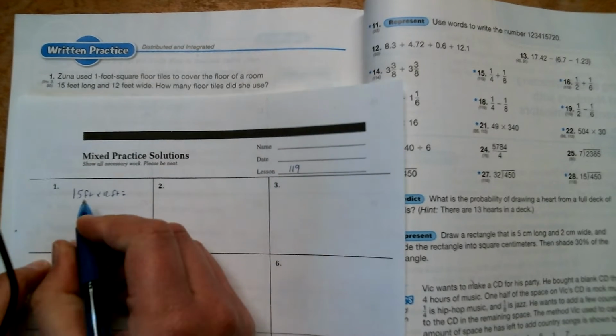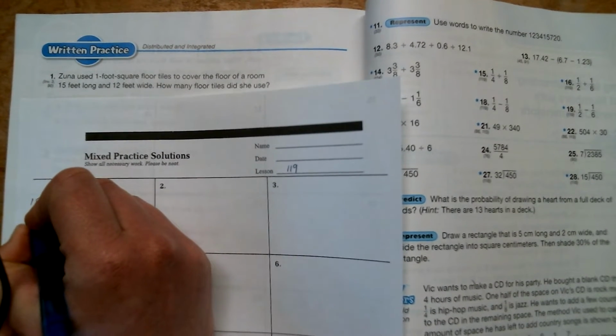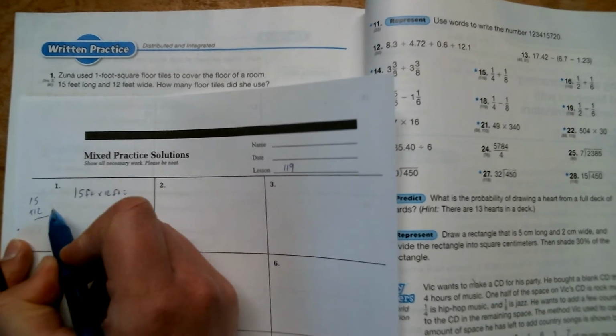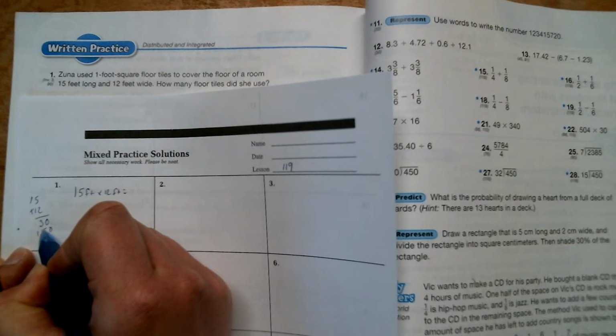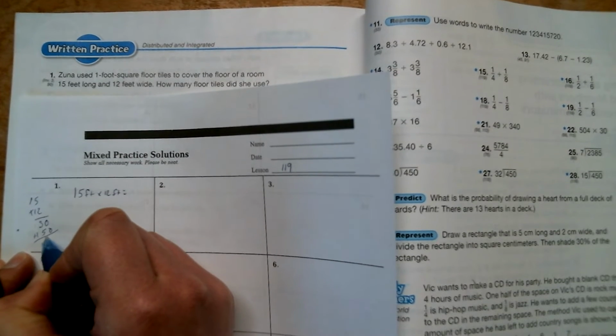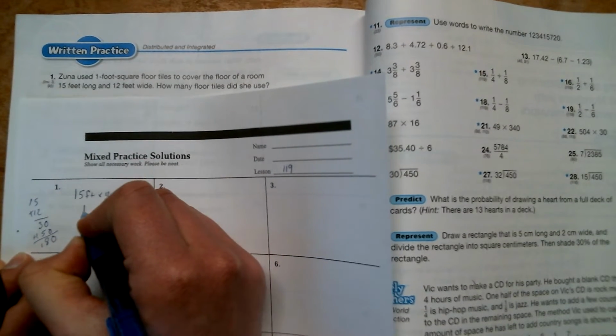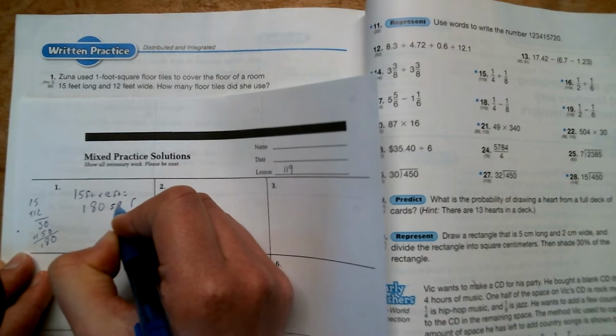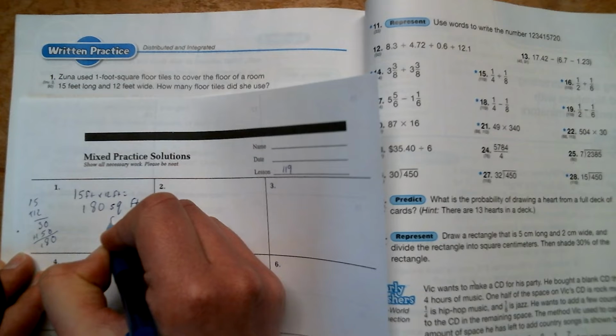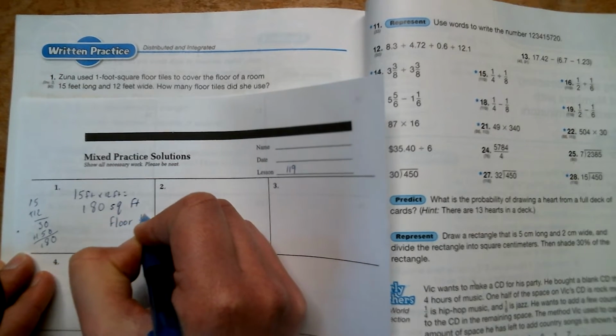What is 15 times 12? Let's find out. 2 times 15 is 30, plus 150 is 180. 180 square feet, or in this case, floor tiles.